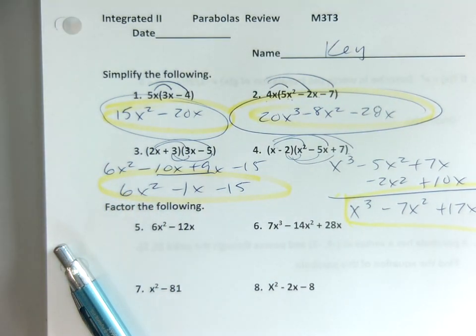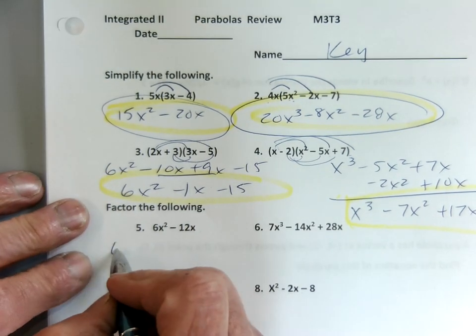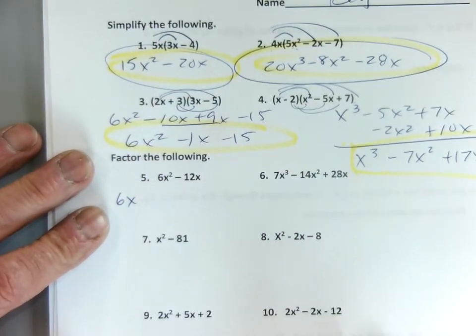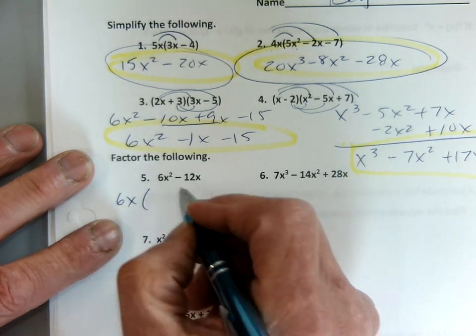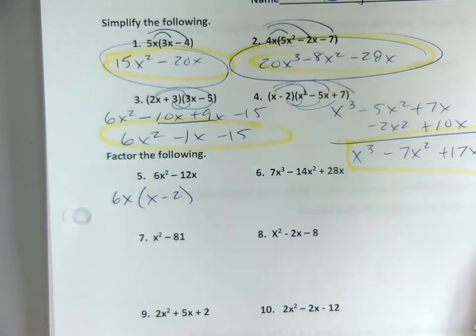So, number 5 is common factoring. All they have in common is a multiple of 6 and an x. So I'll common factor that out, and I'd have a x minus 2 left over. That's all. It's common factoring.